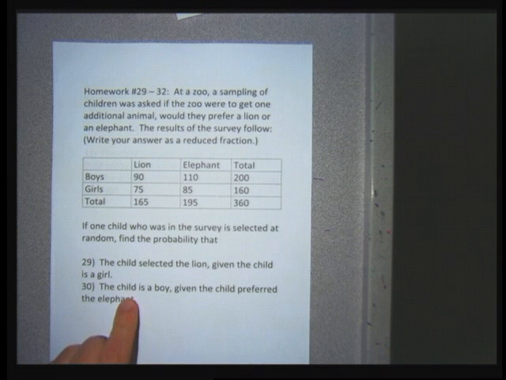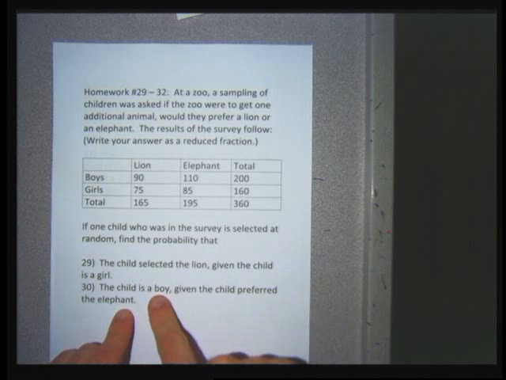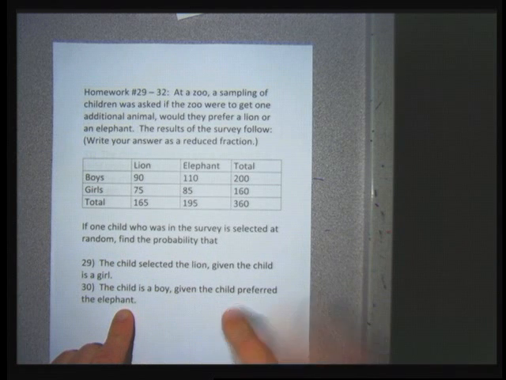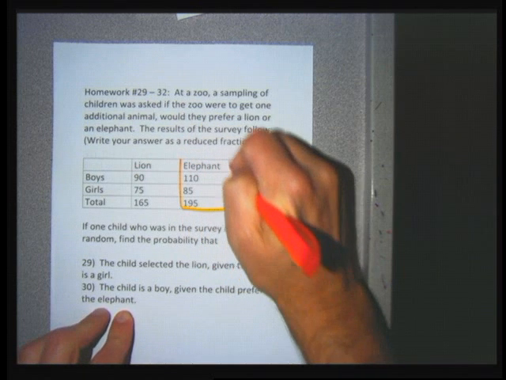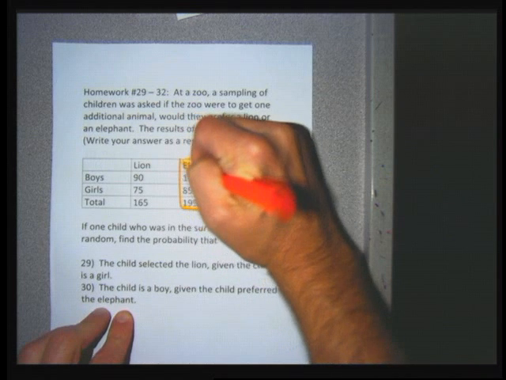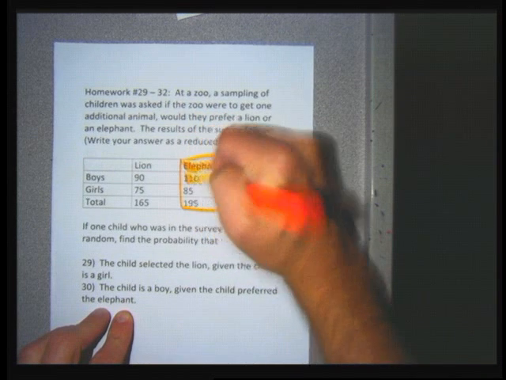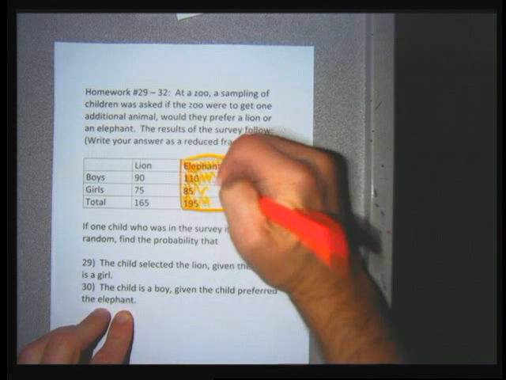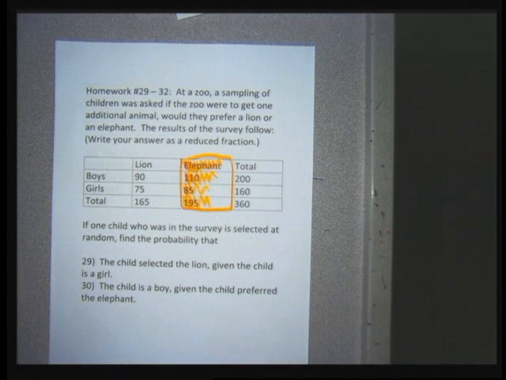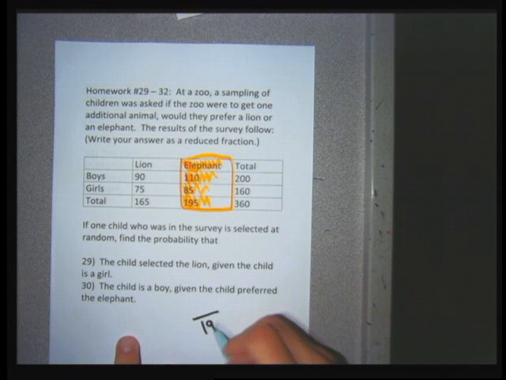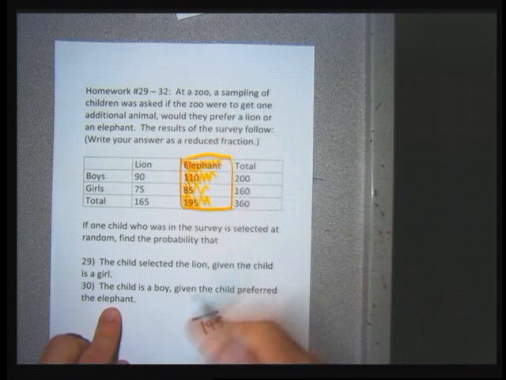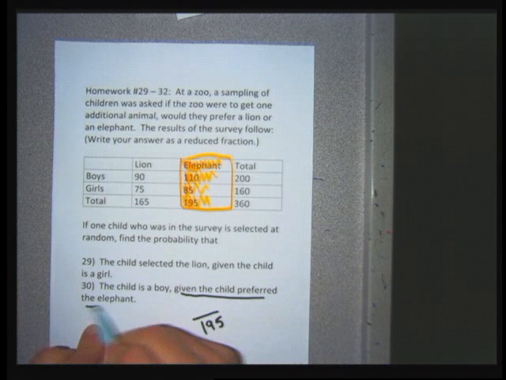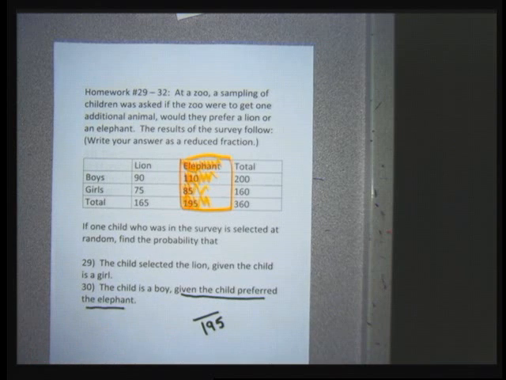So question 30 says, what is the probability that the child was a boy given the child preferred an elephant? So immediately I know I'm looking at this portion of the table, because this is the portion of the table that fits the given. So when I go to do my fraction, the denominator is going to be 195, because the portion of the table that's being called out by the given is the child preferred an elephant.